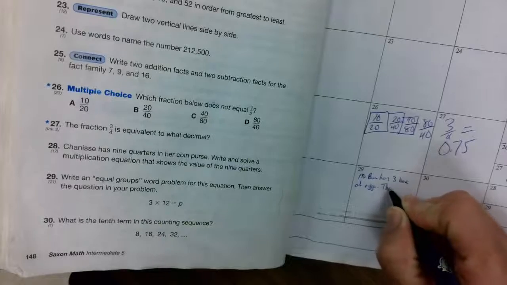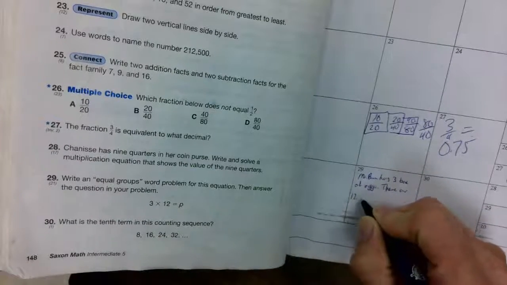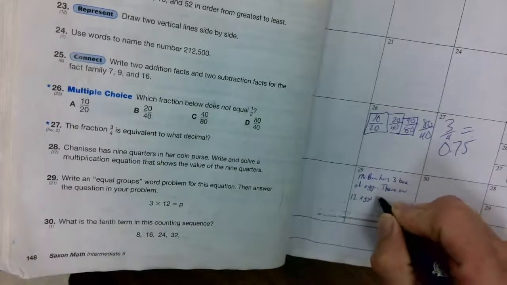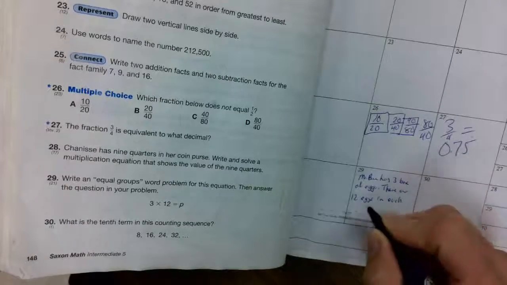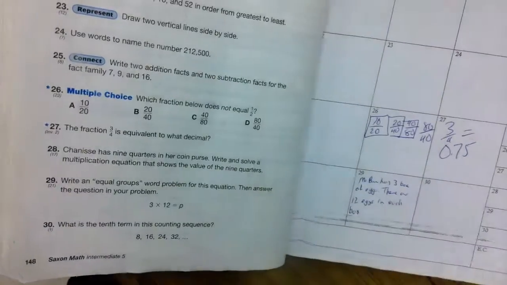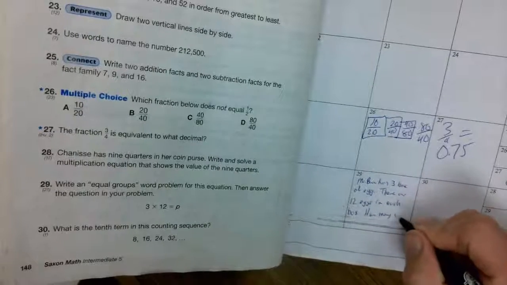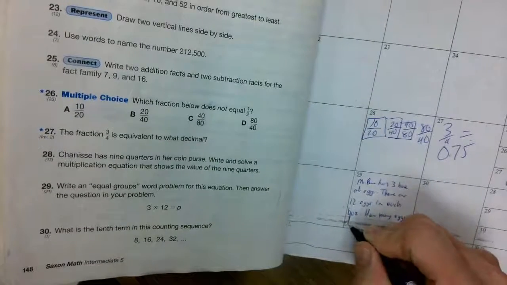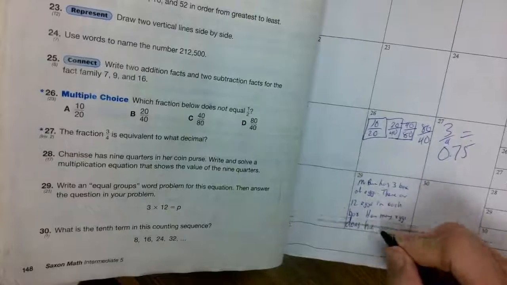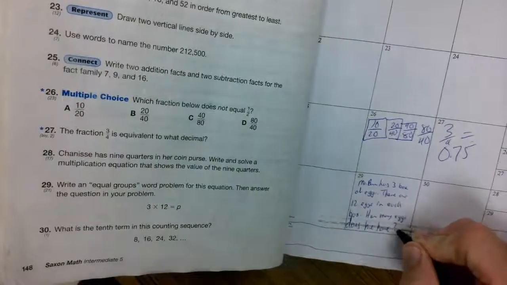There are 12 eggs in each box. How many eggs does he have?